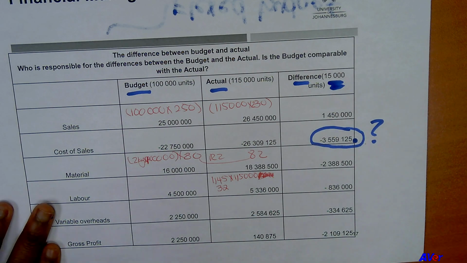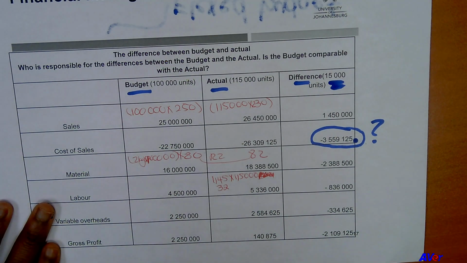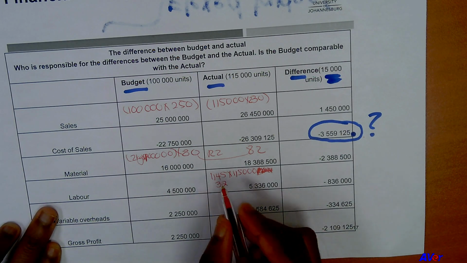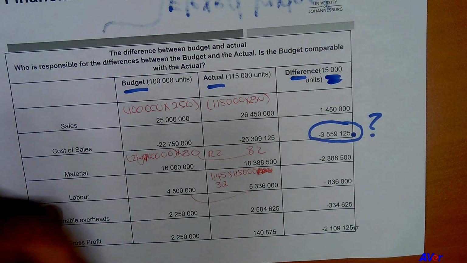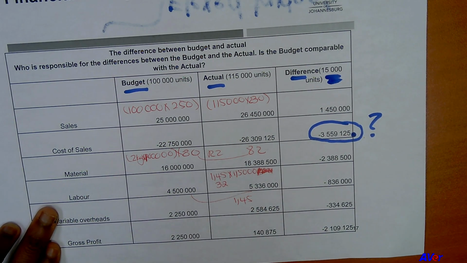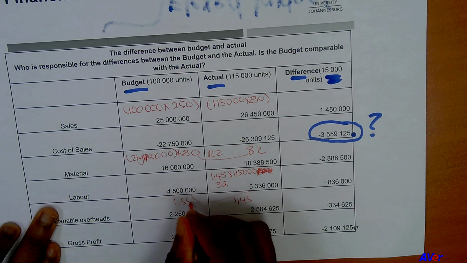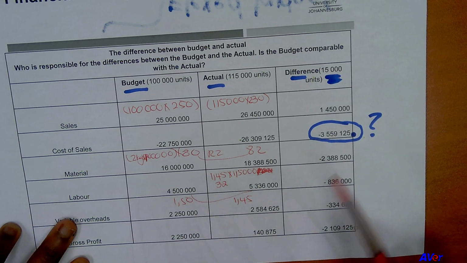Even when we look at, for example, the labor hours, I'll just give an example there. With regards to the labor hours, you can see that I had actual of 1.45 hours, but I budgeted to only use 1.50 hours. So this is now less. So obviously this difference contributed to that.